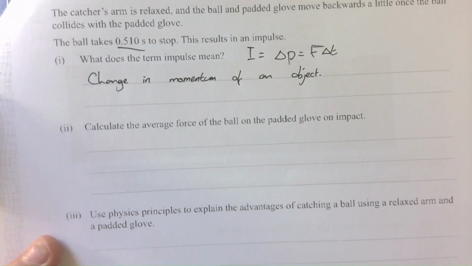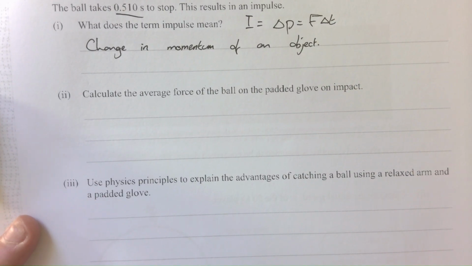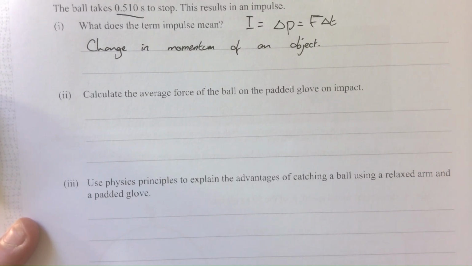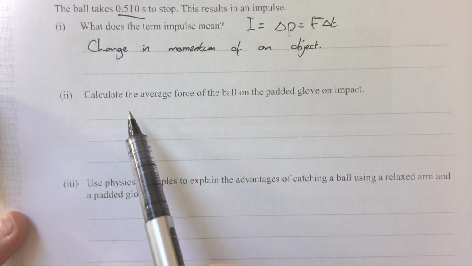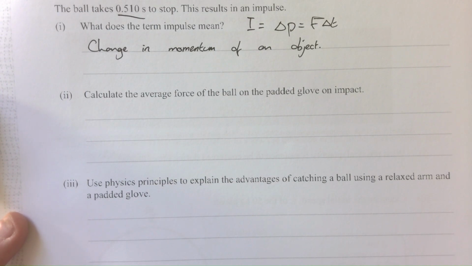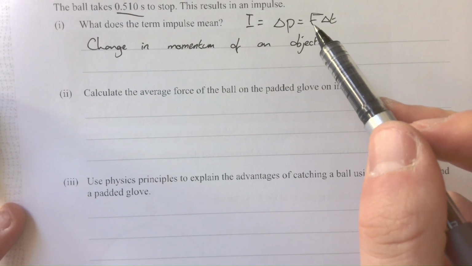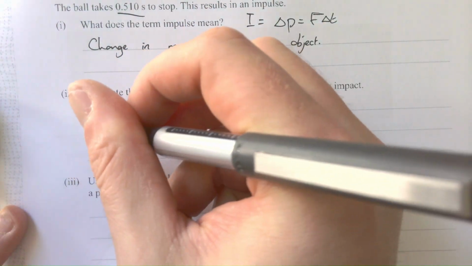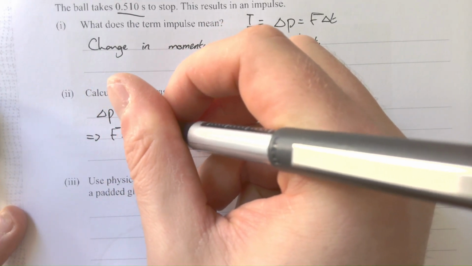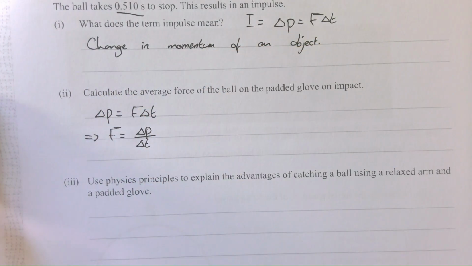As before, if you do any one of these three parts correctly, just having a quick scan, it looks like you can get achieved, and you need multiple ones for merit. Oh, sorry, you need to do parts 2 or 3 for merit. So for part 2, we are asked to calculate the average force on the ball, of the ball on the padded glove on impact. And so our average force is this force from the equation up here. So if delta P from our formula sheet is equal to F delta T, then F is equal to delta P divided by delta T, or change in momentum over change in time.